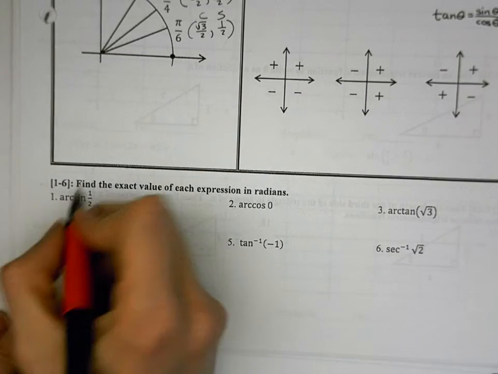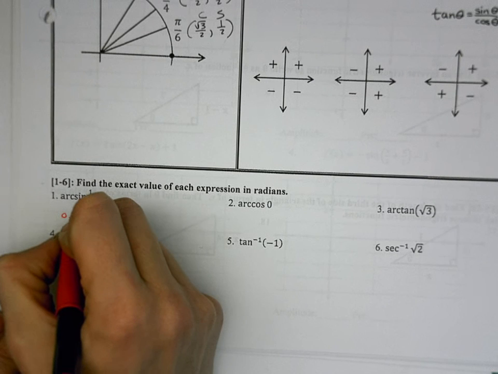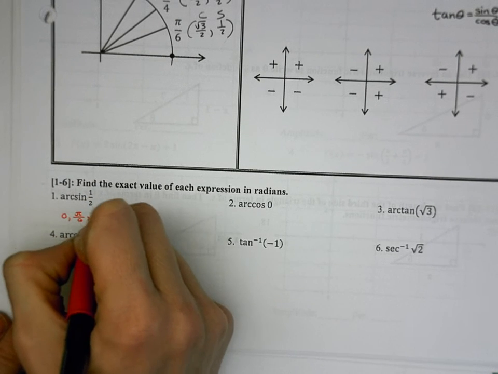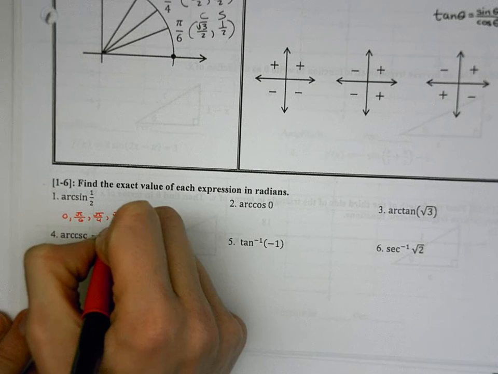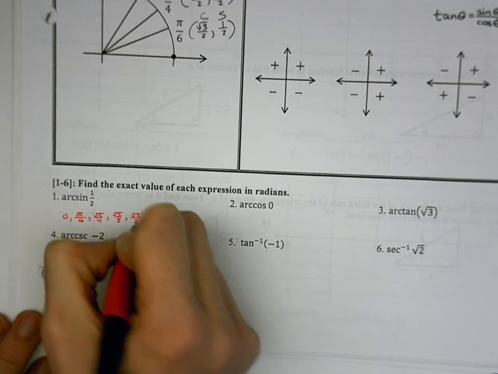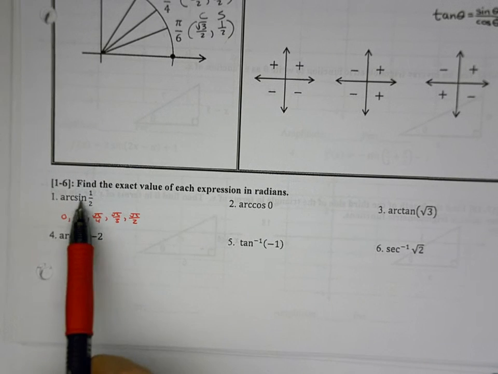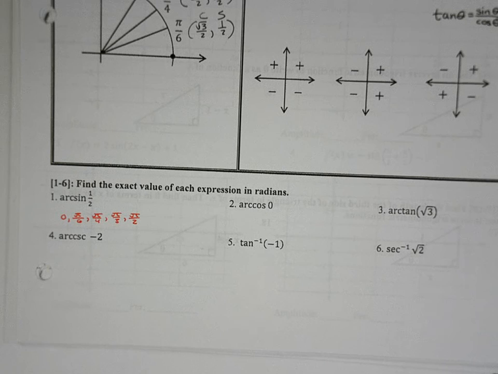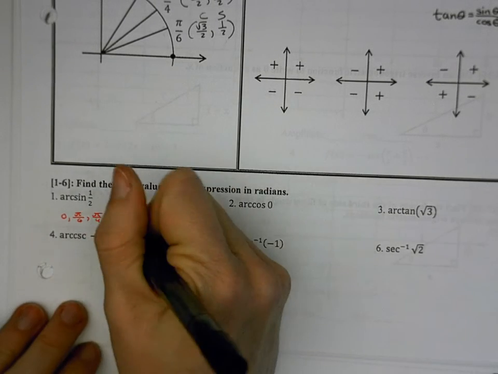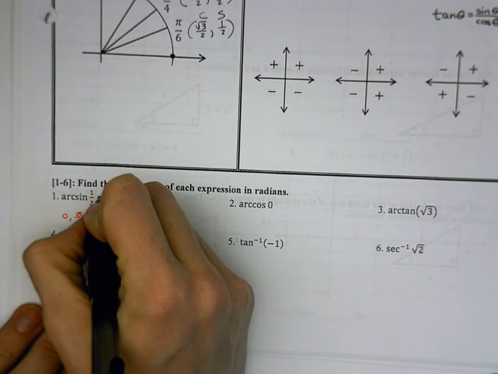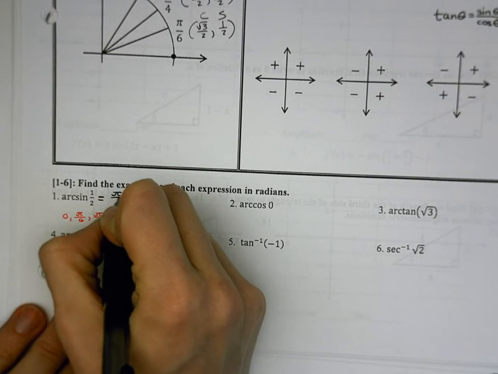So the question is this 0, pi over 6, pi over 4, pi over 3, or pi over 2? One of those numbers in the first quadrant has to be my answer. And so then the question we are then asking ourselves is, well, which of those angle measures gives me a sine of 1/2? Okay, and so sine of 1/2 in this particular case would be our pi over 3. And so my answer is pi over 3.